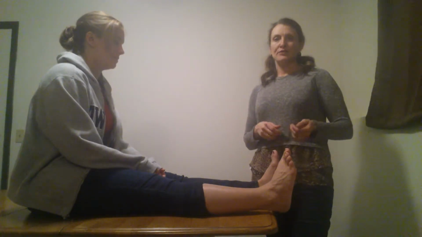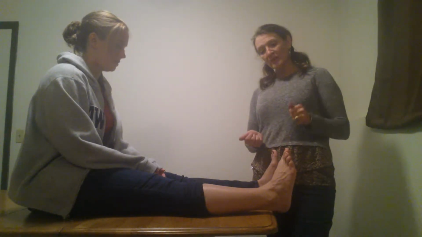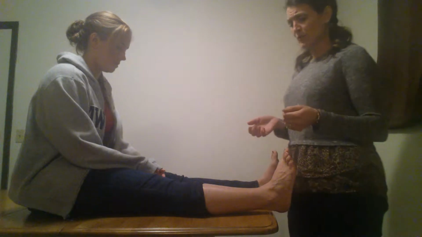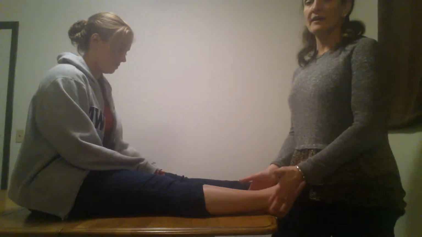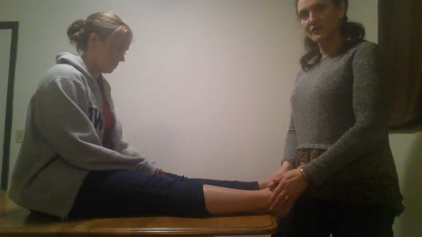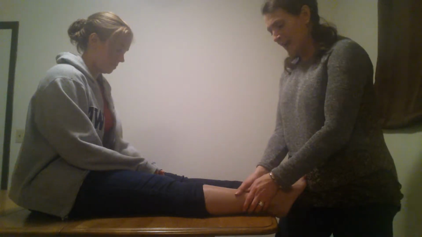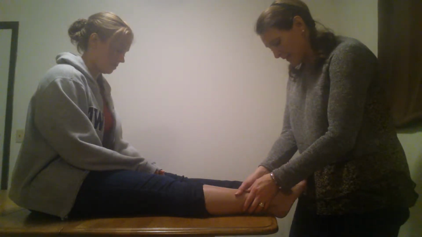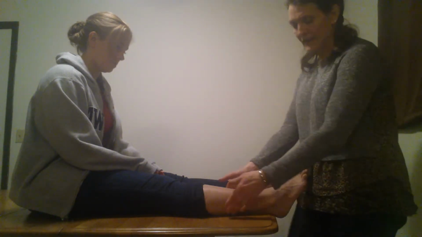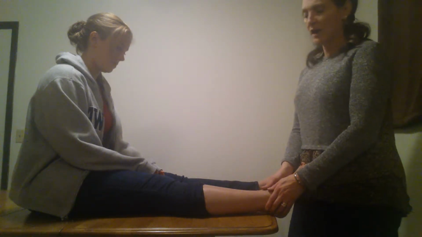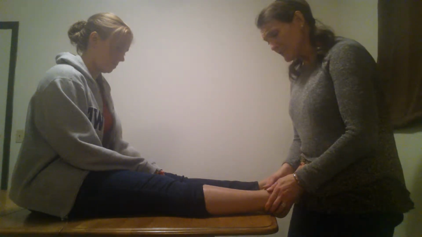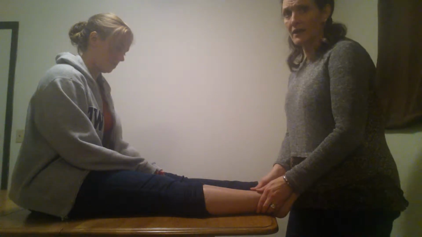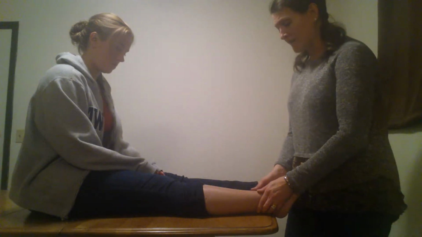All right, what I'm going to demonstrate is a grade 3/4 anterior-posterior TibFib mobilization. You'd use this mobilization for a patient who has had an inversion sprain or high ankle sprain. And so you would want to make sure if they have this kind of sprain, you would follow the Ottawa ankle rules to ensure that they are not in need of a radiograph.